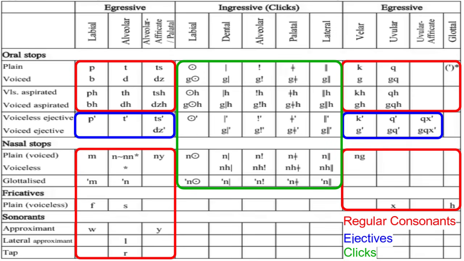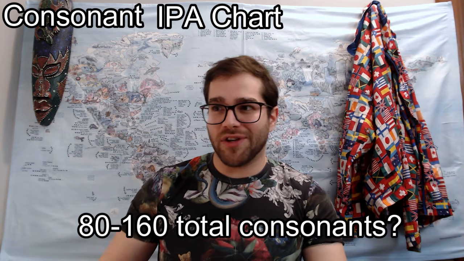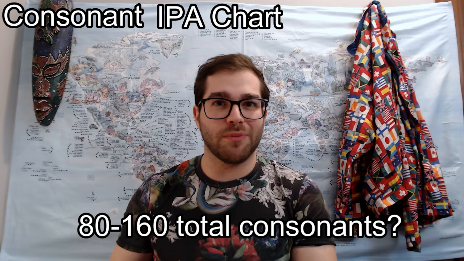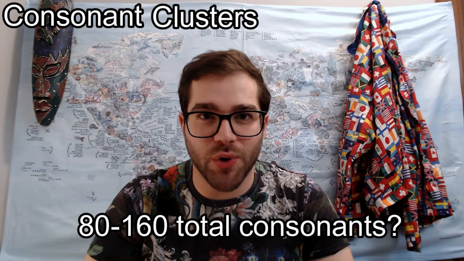Altogether, this chart shows a grand total of 87 consonants. Isn't this just the most beautiful thing you've ever seen? And guess what? We're still not done yet. I just showed you 87 consonants, but what about the other 80 to get to the 160 number mentioned in the beginning? Well, this is where we enter cluster territory.